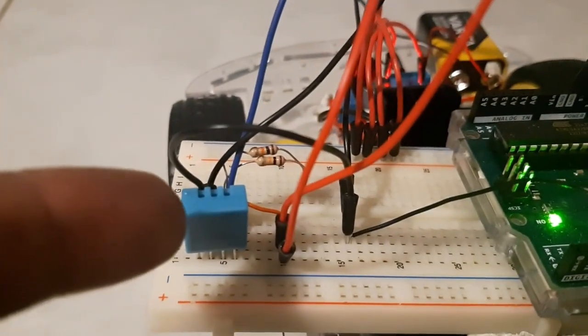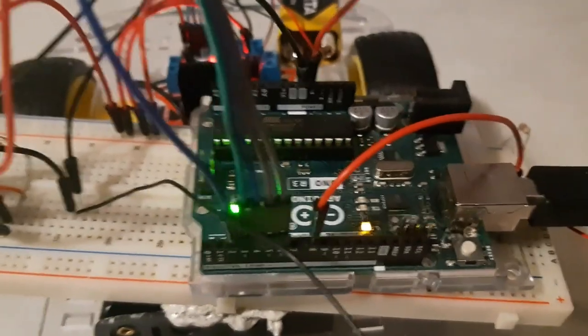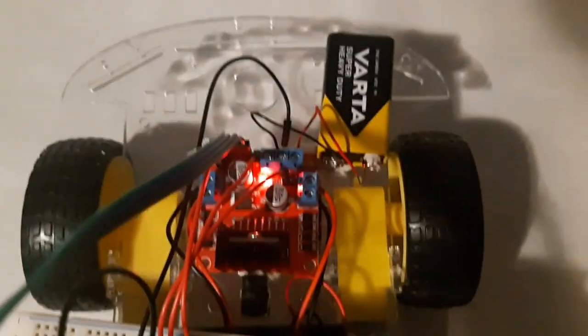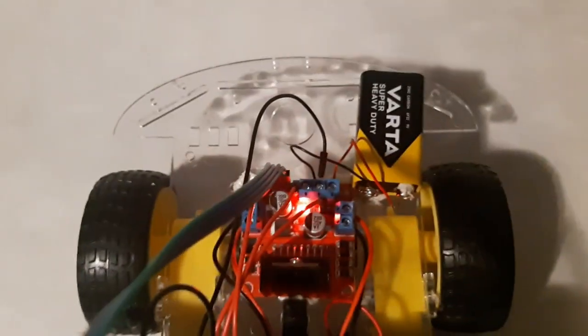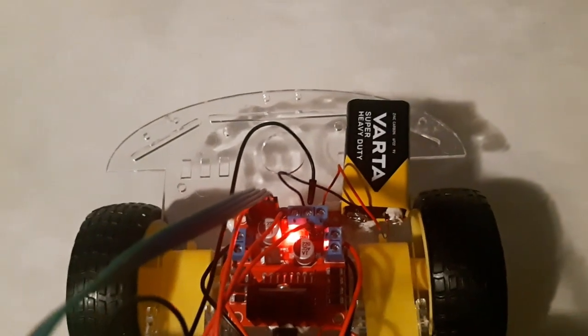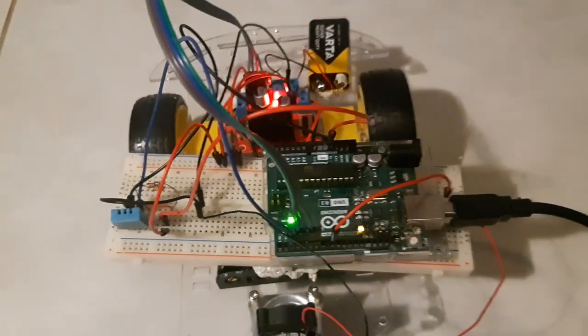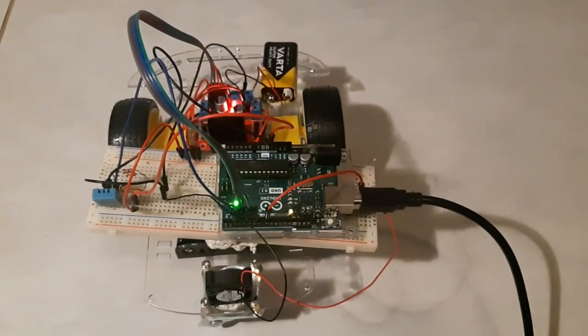This is the sensor. This is the Arduino microcontroller board. That is the motor controller. That is the battery which was added to supply more power. And then at the moment it is in the idle state.